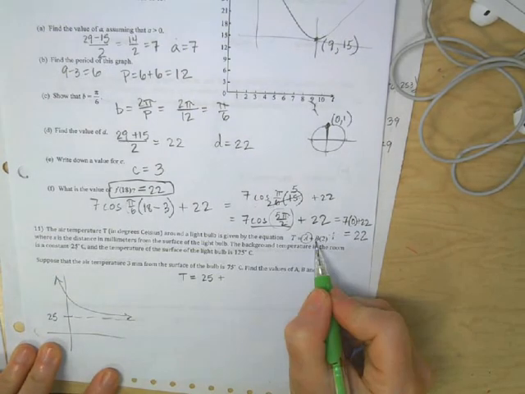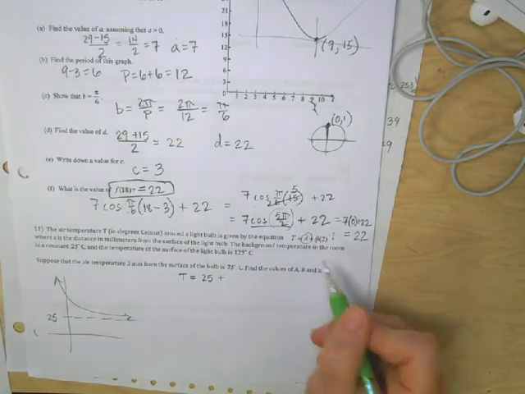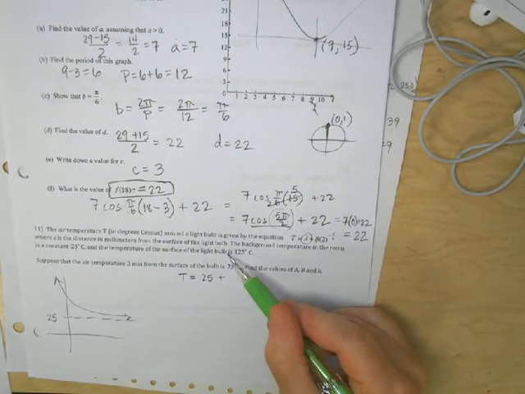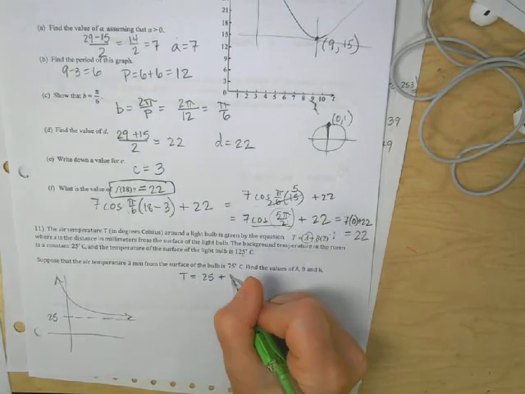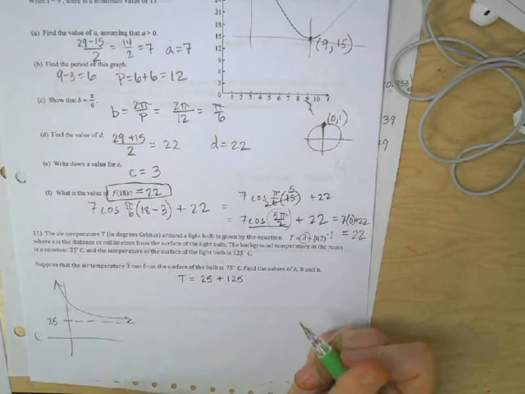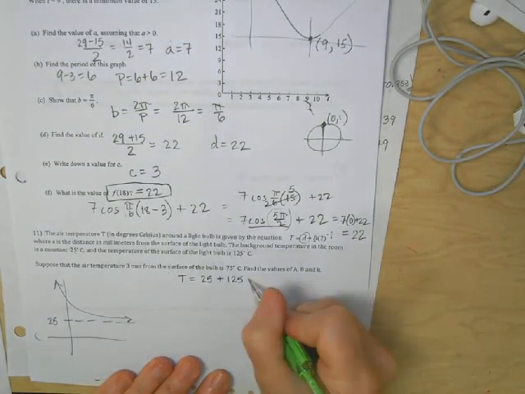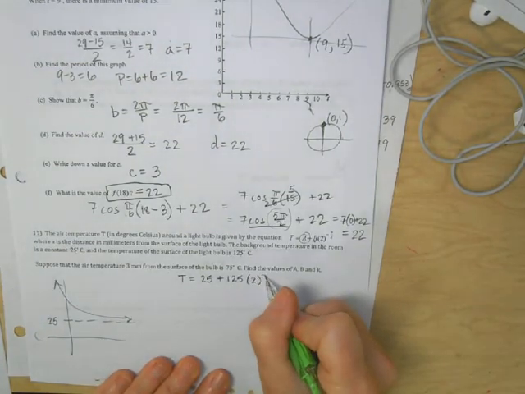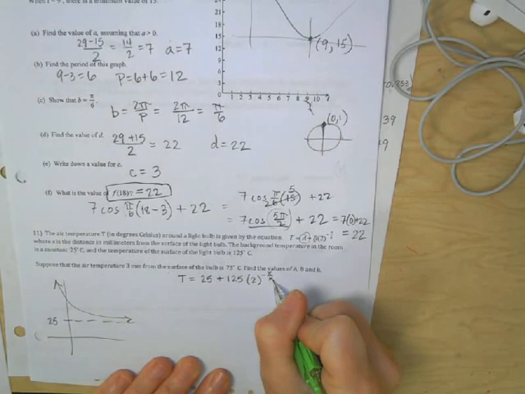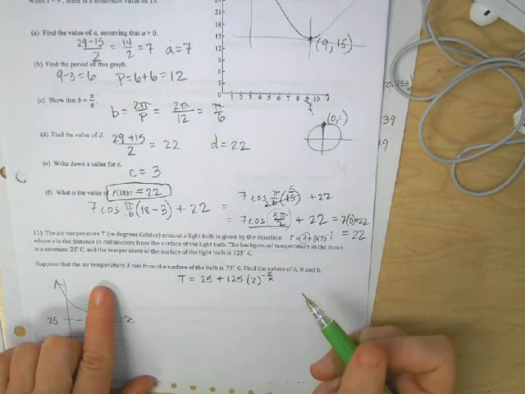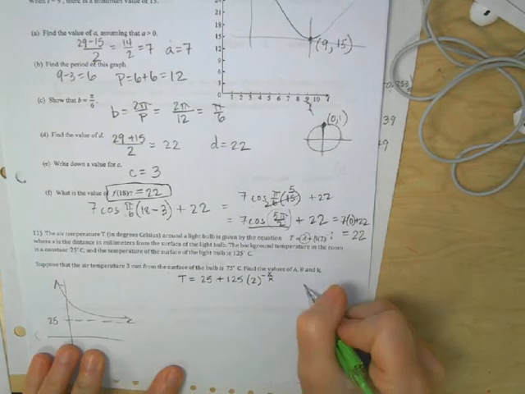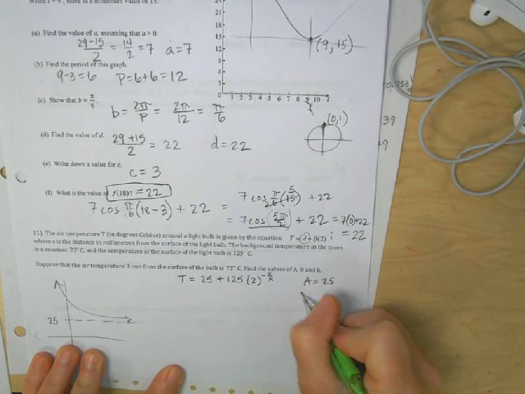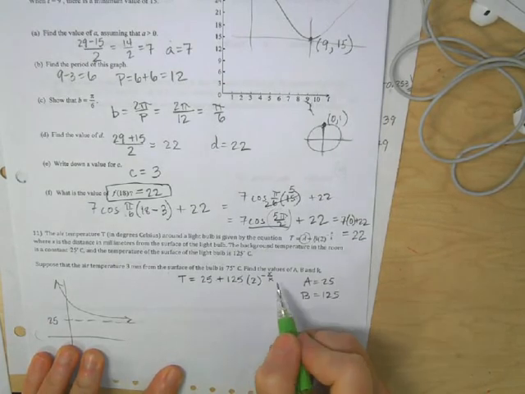It's never going to get below that. The starting temperature, B, if this number right here is the starting temperature. So what does it start at? The background temperature is 25, and the surface of the light bulb is going to be 125. 125, that's my starting value. It doesn't get any hotter than that. And then I have 2 raised to the negative x over k. All right, so we need to find the values of A, B, and K. Oh, we already found A and B. A is equal to 25, B is equal to 125.